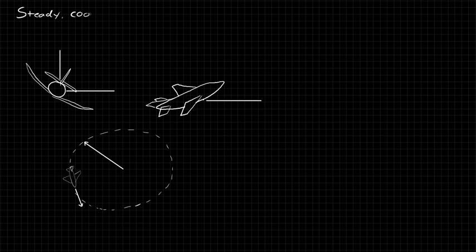Okay, so steady, meaning that we are not accelerating in the direction of flight, and coordinated means that the apparent gravity is out the bottom of the airplane. And so we'll talk a little bit more about that in just a minute. Okay, but first, I wanted to point some things out.